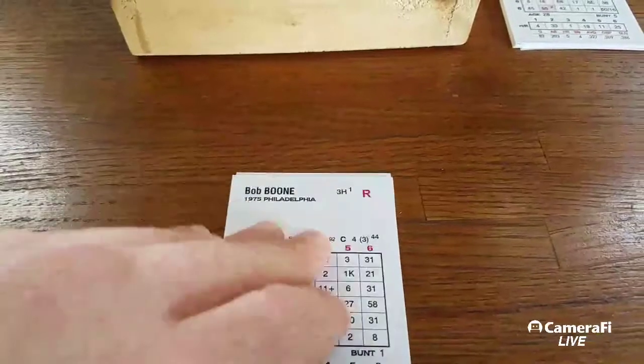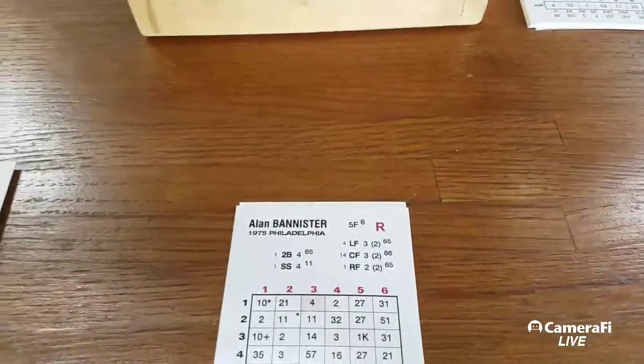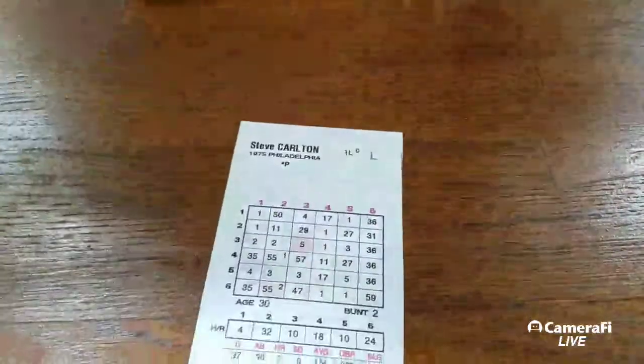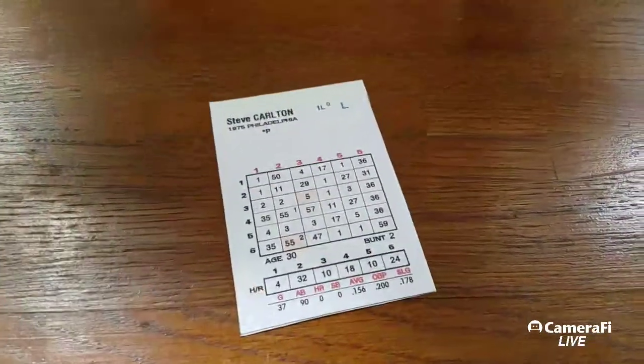Bob Boone, he's doing the catching. Batting eighth is Alan Bannister. He's in center. And, of course, batting ninth, and he has his own batting card, is Steve Carlton.